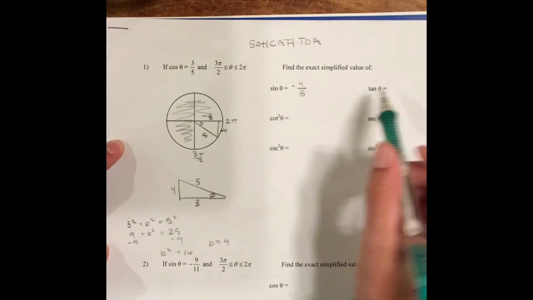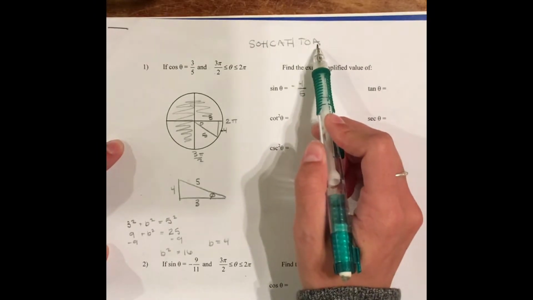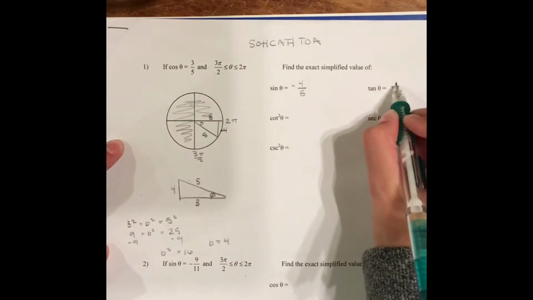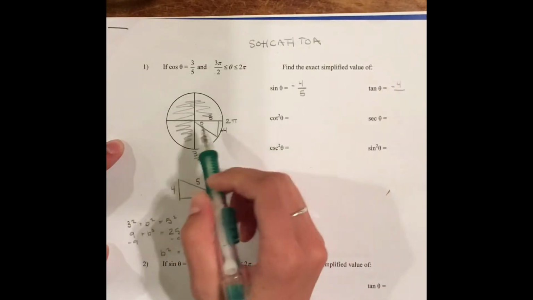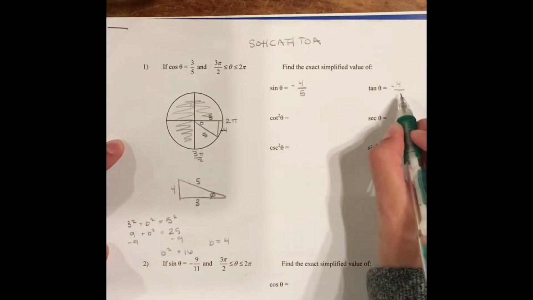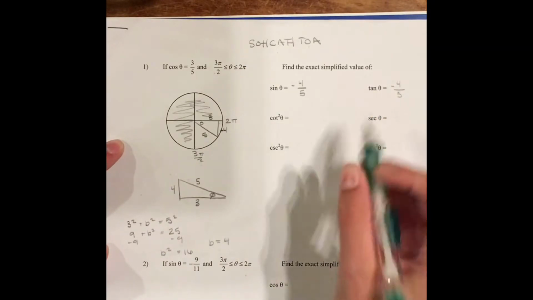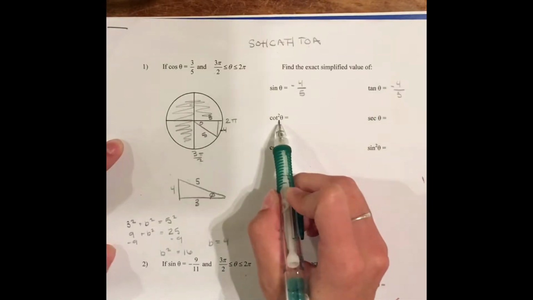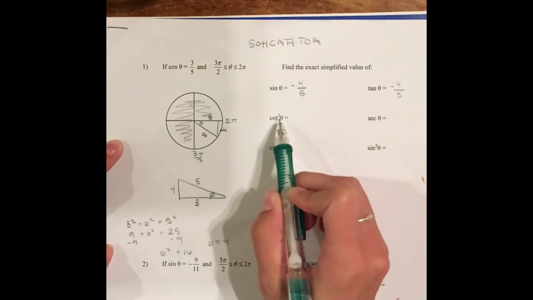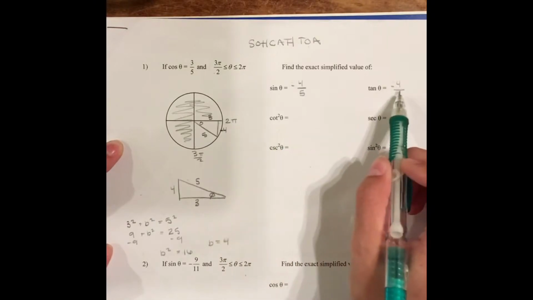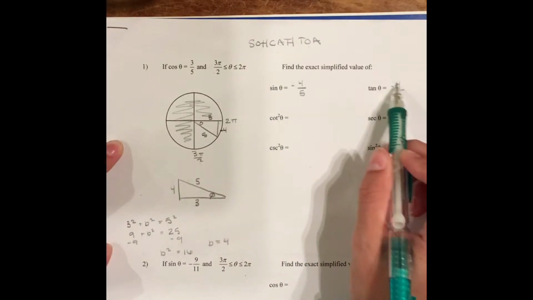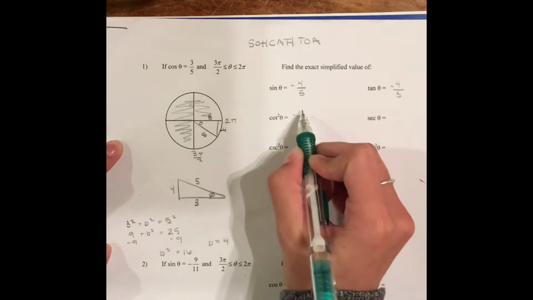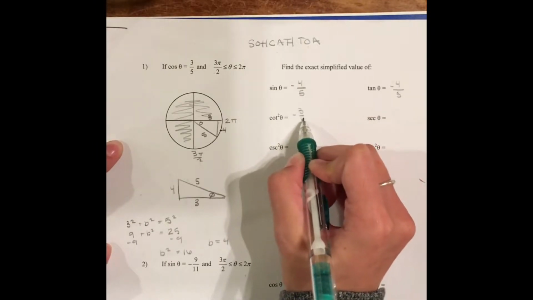And then your tangent is opposite over adjacent, so your opposite is once again negative 4 over adjacent, which is 3. Then, now that you have your tangent, you can go and do your cotangent. And cotangent is the opposite, so these two are flipped. So then you would have a negative 3 over 4.